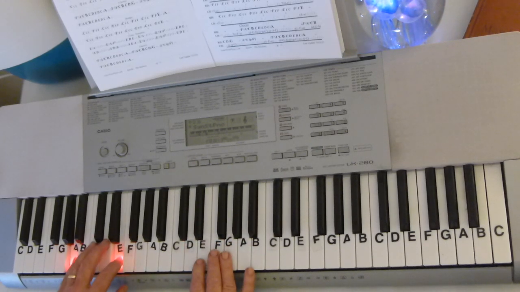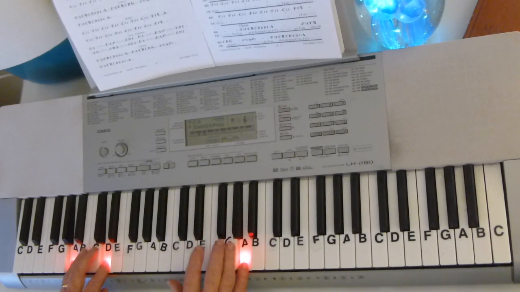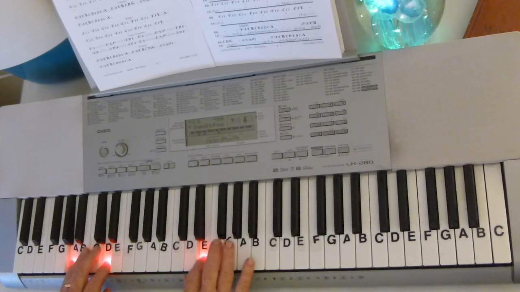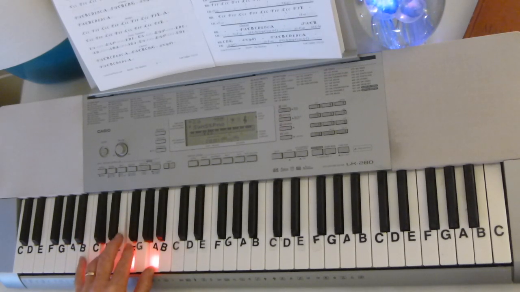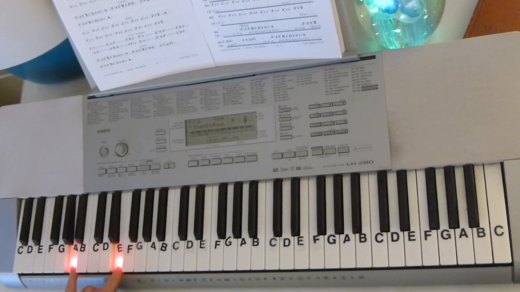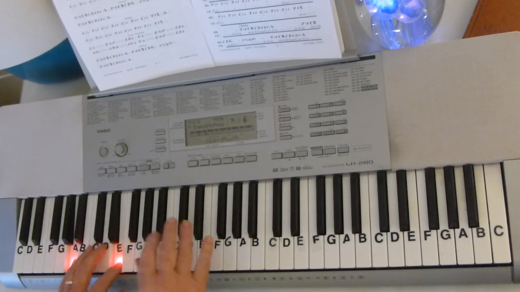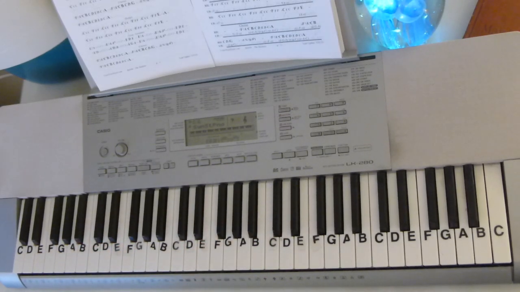So you have the A and the E, A and D, A and E. So you're basically going between an A minor sound and a D minor sound. But all we're going to play is the A and the E, open fifth, A and the D, open fourth. And that starts you for the next riff.